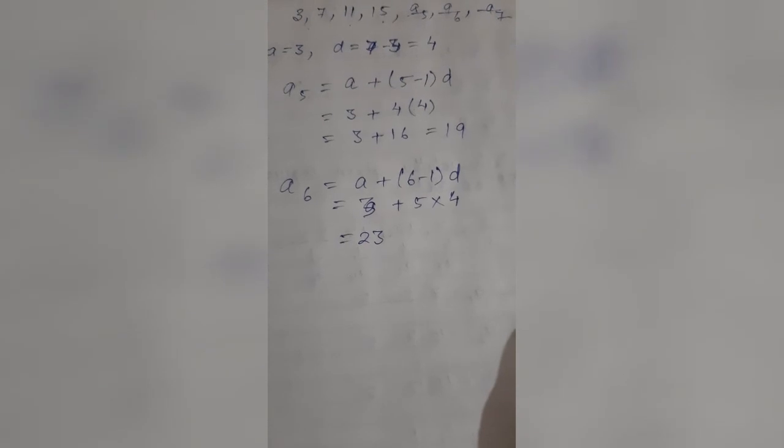So class, this is the introduction of the AP. You go through it, and in the exercise, questions number 2, 3, 4 you can do yourself.